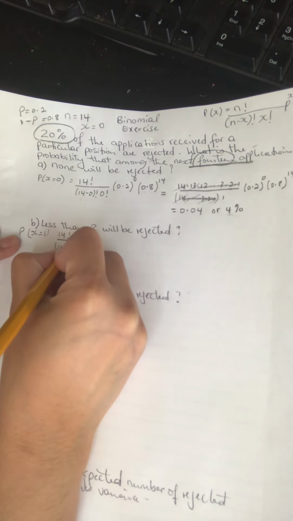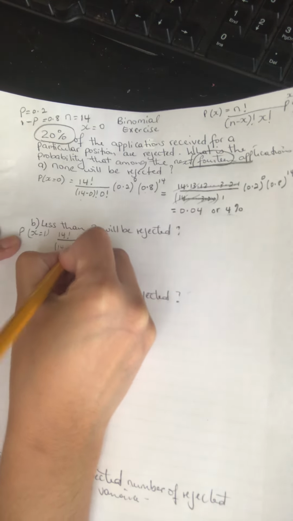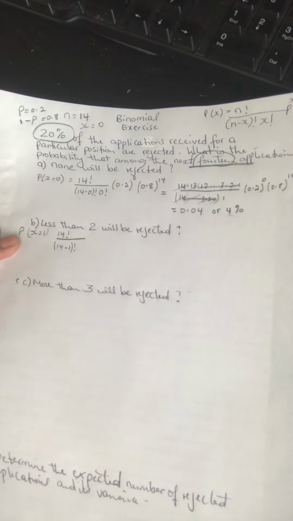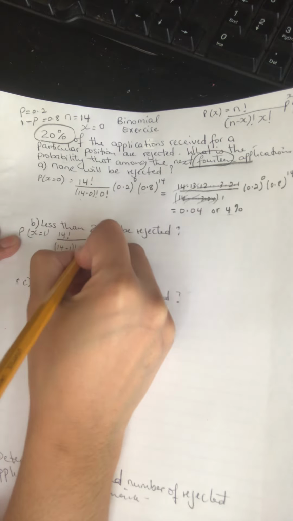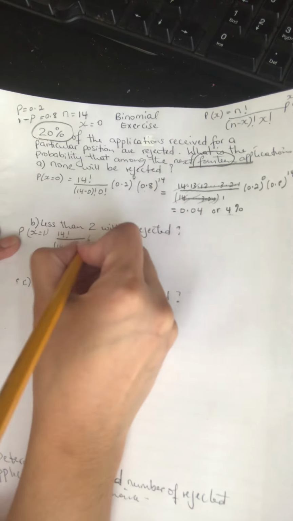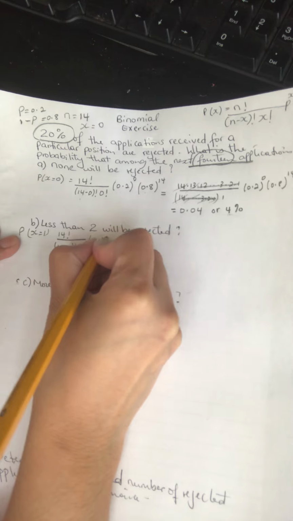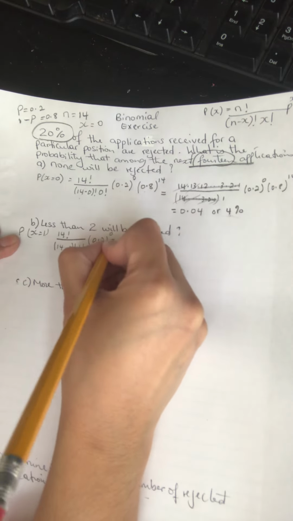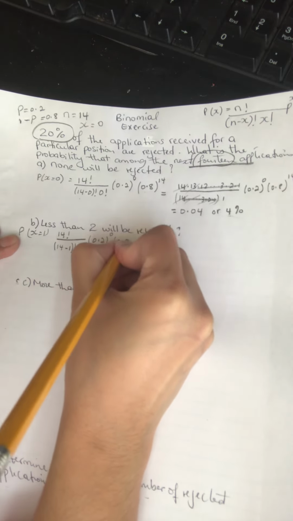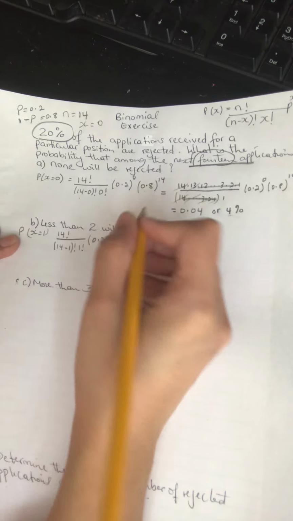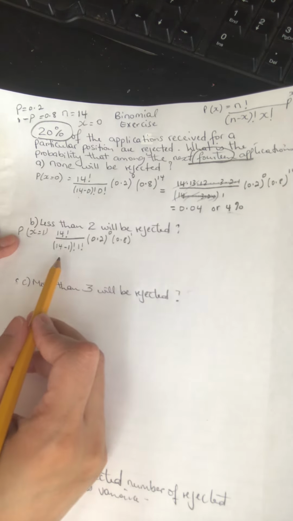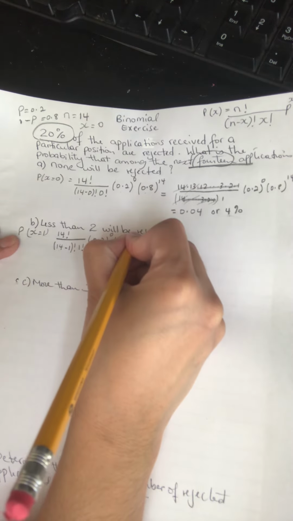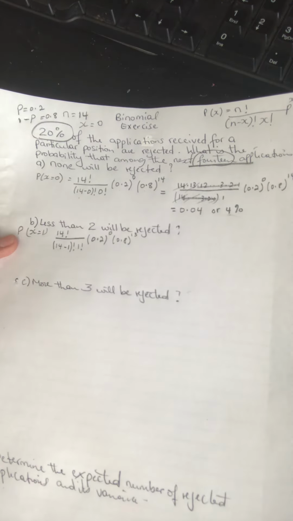We put 1 factorial, and our X factorial would be 1 as well. All of this remains the same, 0.2 because it's binomial, nothing changes here. 0.8. So 14 minus 1 gives us 13. So we raise this to the 13th power.